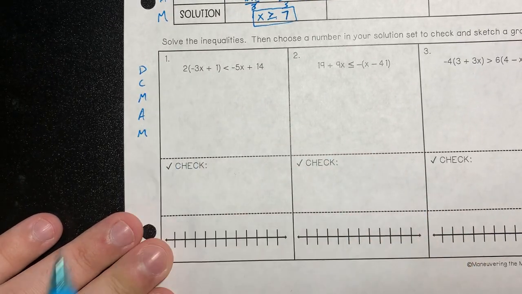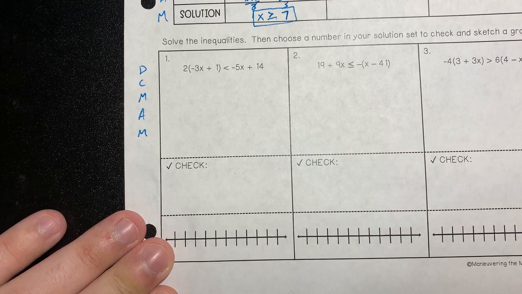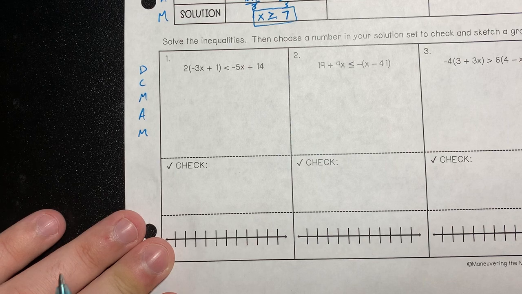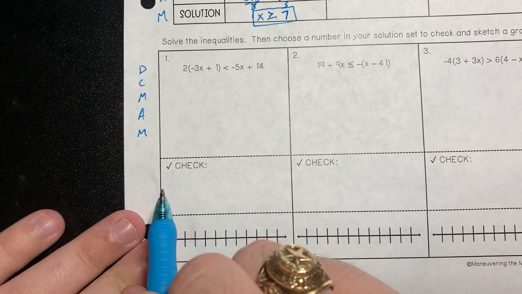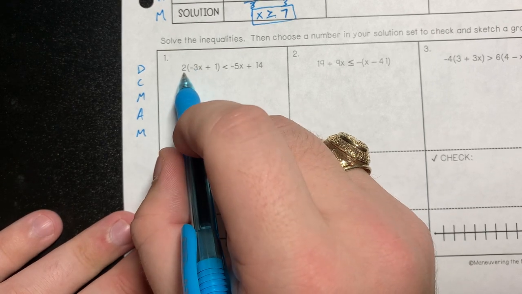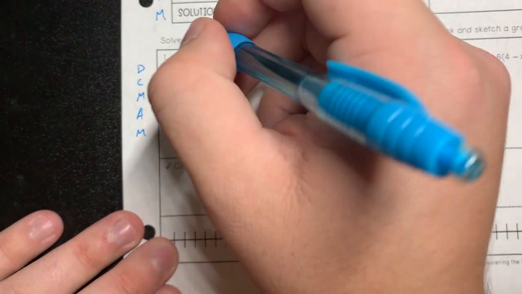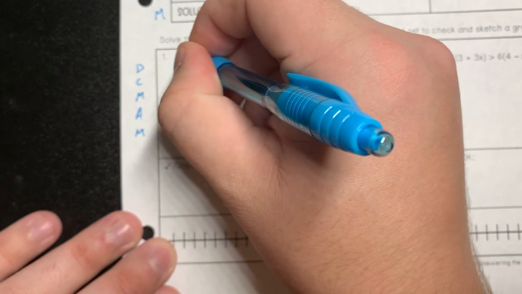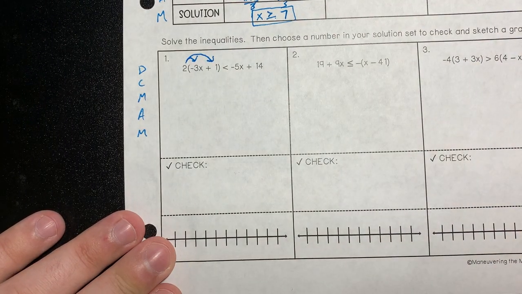So what's our first step over here? Our first step is to distribute. We need to look for parentheses. I see parentheses right here, so I'm going to distribute whatever's in front of it. I see that this positive 2 is in front of this, so I'm going to take this positive 2 and distribute it into both of those.